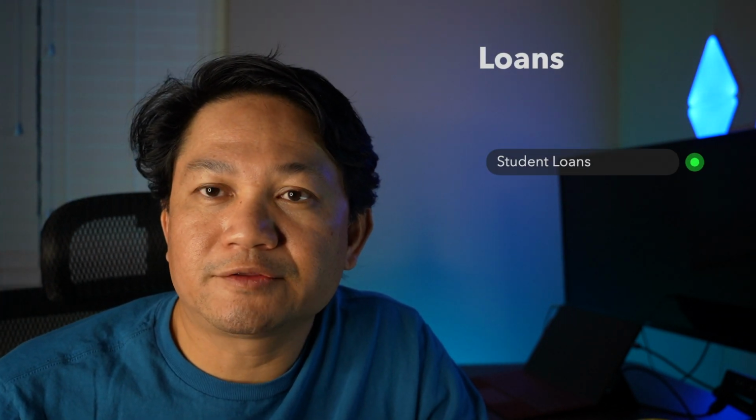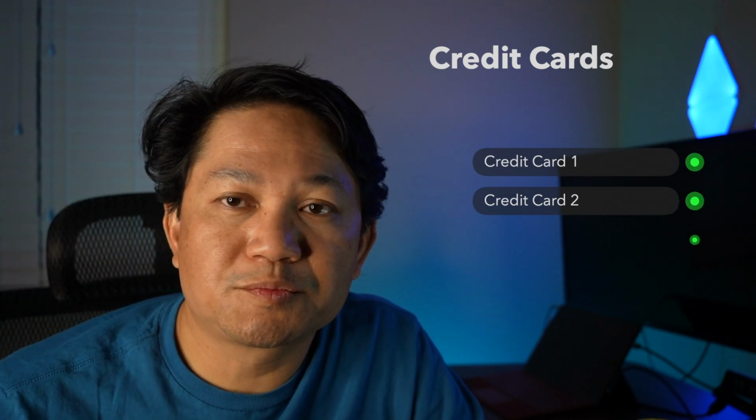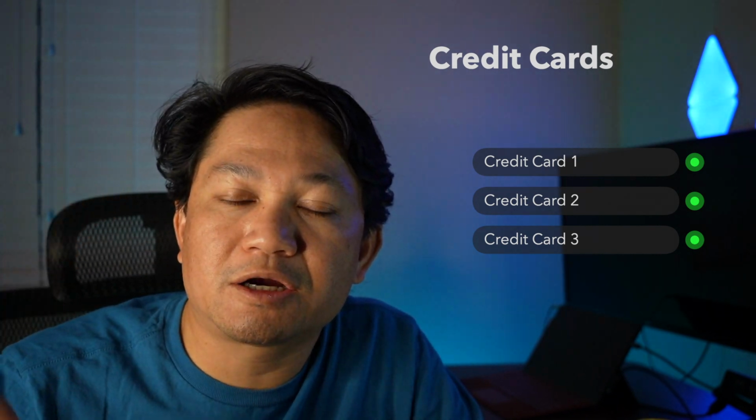For many of us out there, at some point in time, we had student loans. The next important line item, if you don't have it in your budgetary spreadsheet, is credit cards. If you have one credit card, just put one line item. If you have 2 or 3 credit cards, put in 2 or 3 line items within the spreadsheet, naming the credit card and the monthly payment that you pay every month. All right, we've built our budget. We put in our income and expenses.